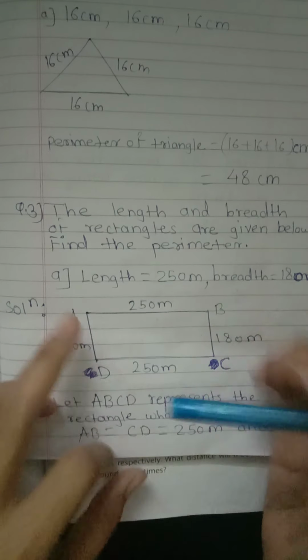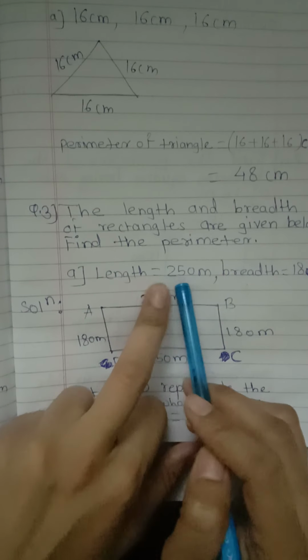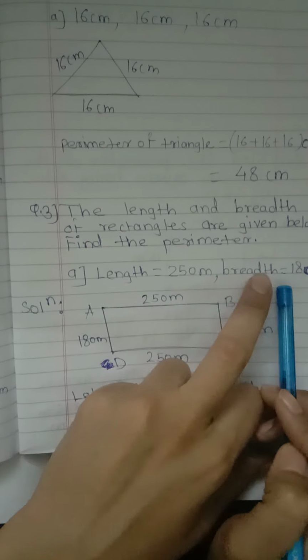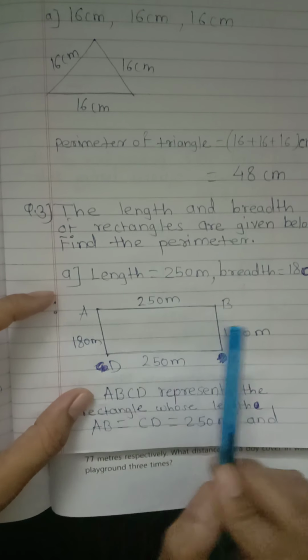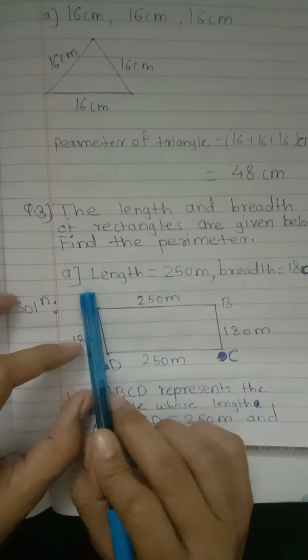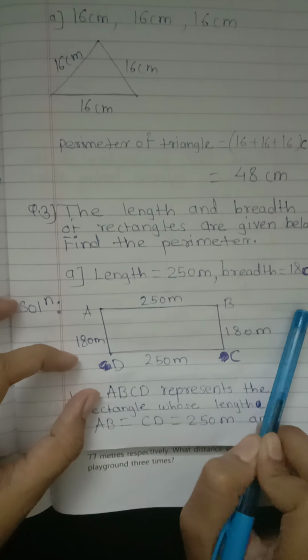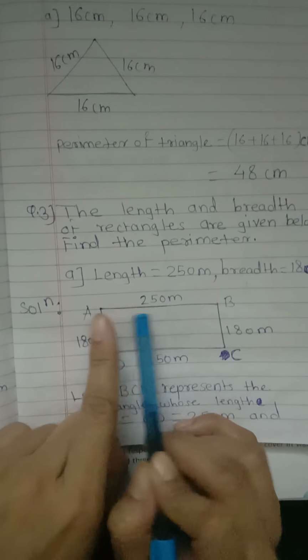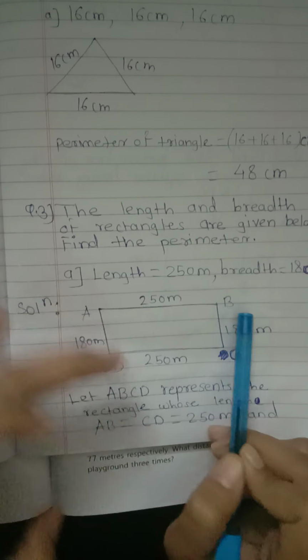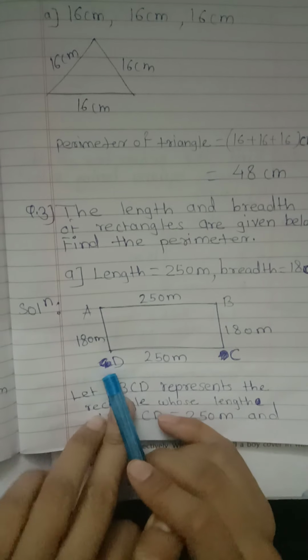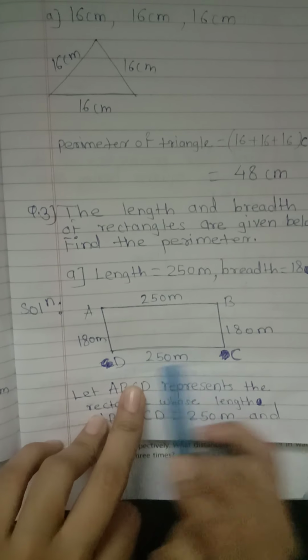So here they have given us the length of the rectangle is 250 meter and breadth is equal to 180 meter. So I first drew a rectangle ABCD, and length means लंबाई. So how much is the length? 250. That means AB is equal to 250 meter, and opposite to AB there is side CD, that means CD is also equal to 250 meter.